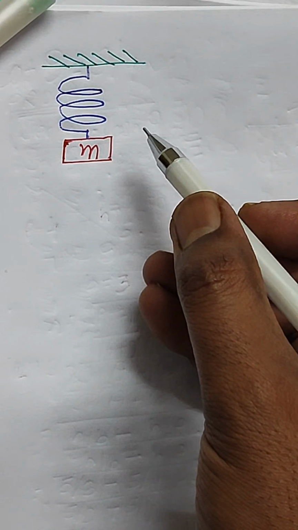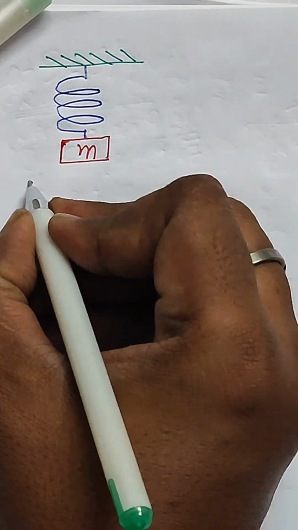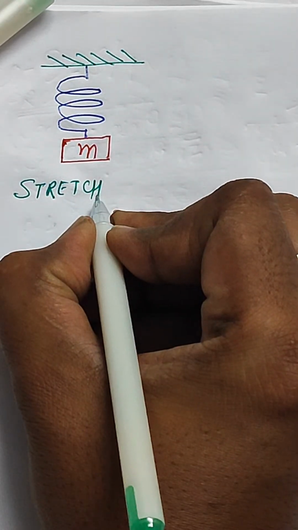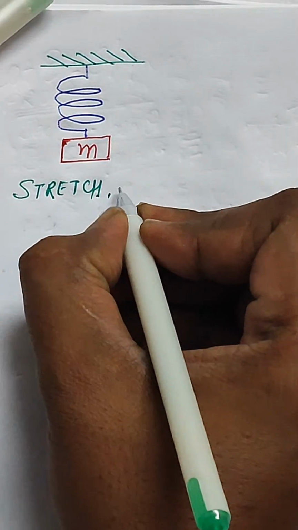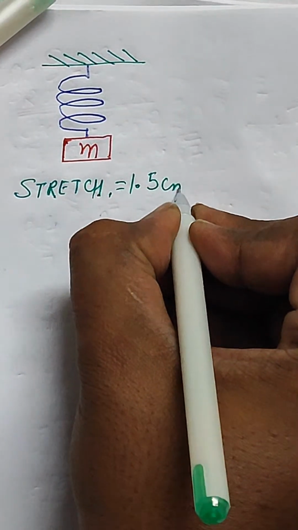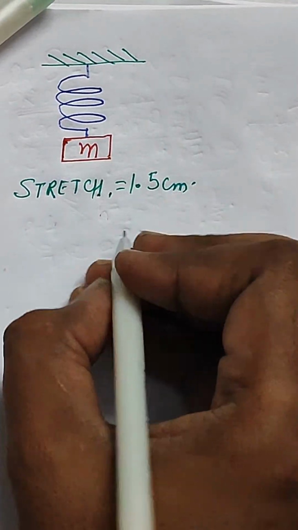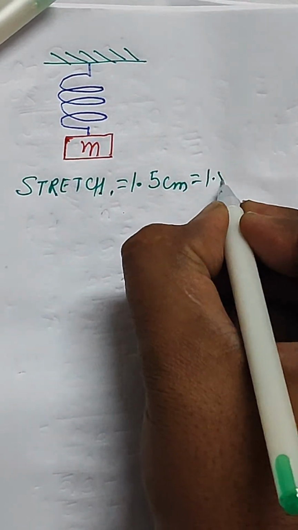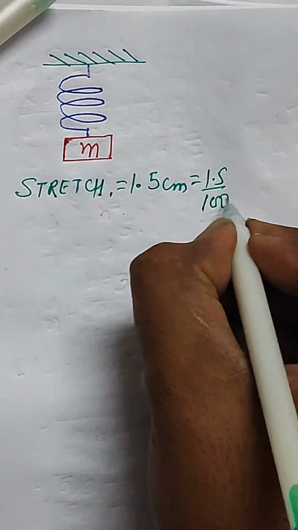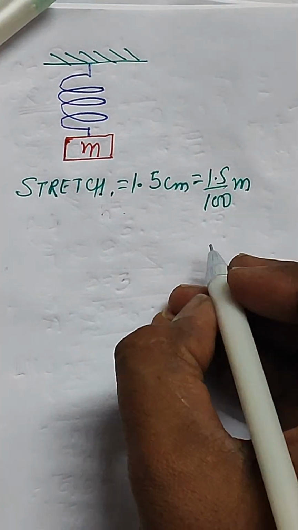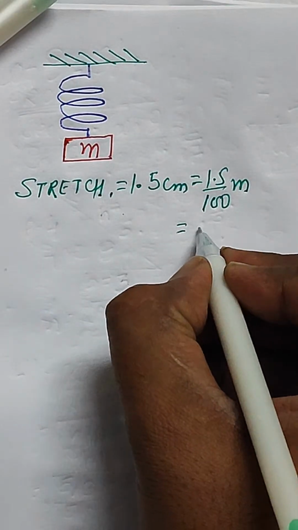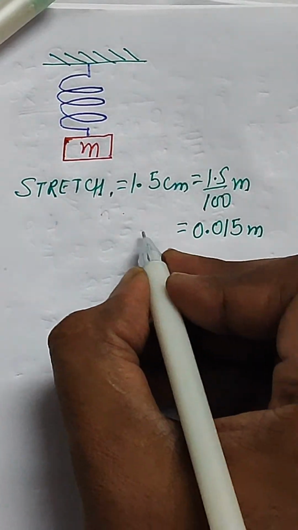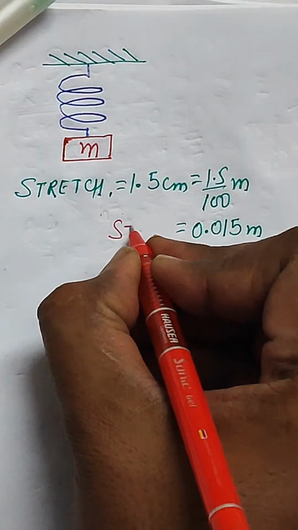So here the stretch is given as 1.5 cm. This can be converted into meters, so 1.5 cm is equal to 1.5 by 100 meter, which gives you 0.015 meter. This is the value of the stretch.